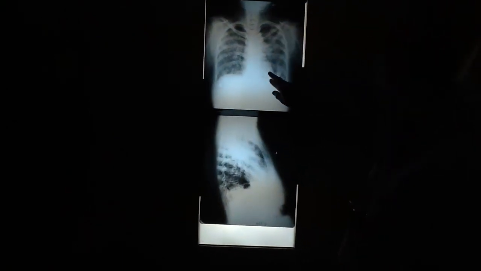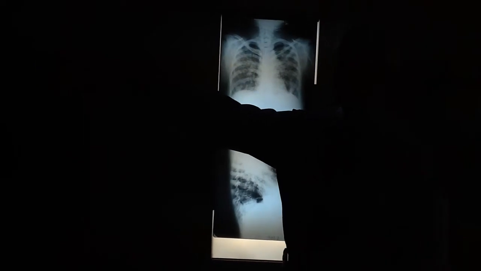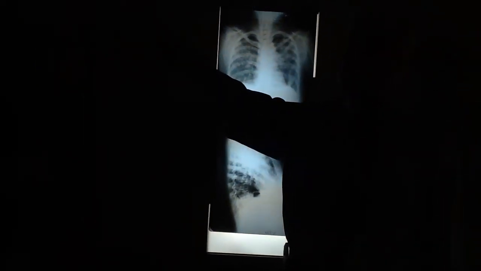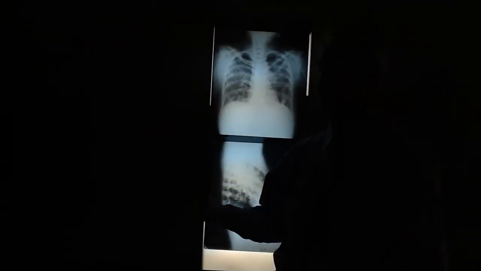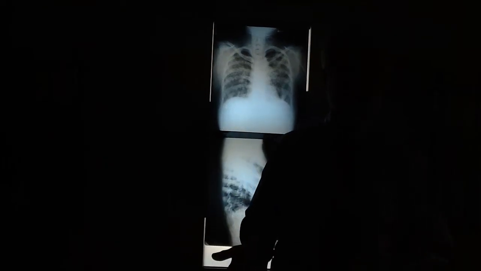One versus that one. See, other than the hilar and the paratracheal lymphadenopathy, those lungs are normal. The radiolucency is normal, vascular distribution is normal, there's no interstitial disease, there's no airspace disease.